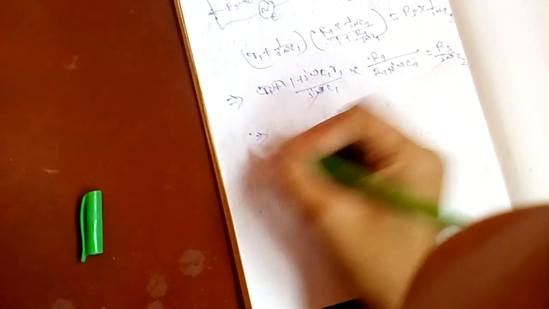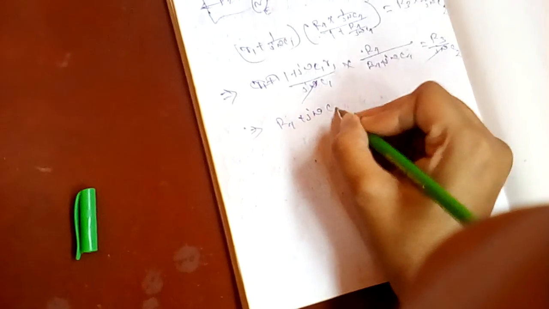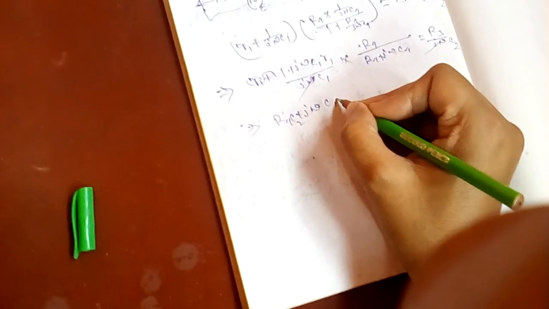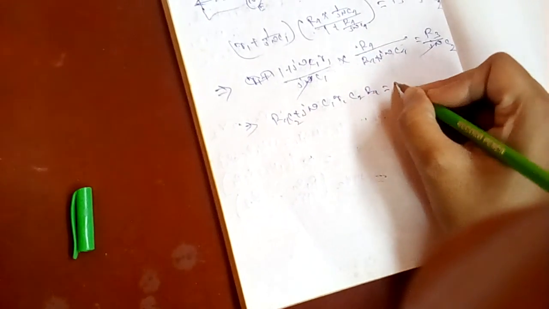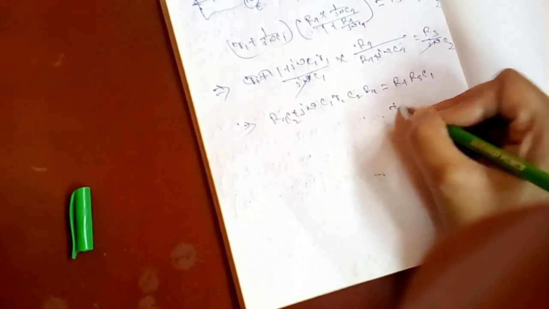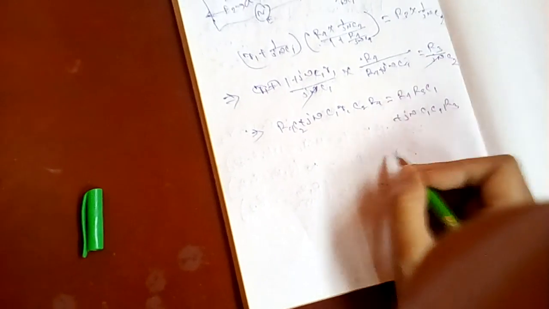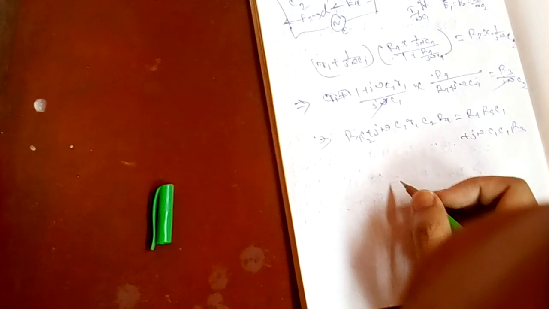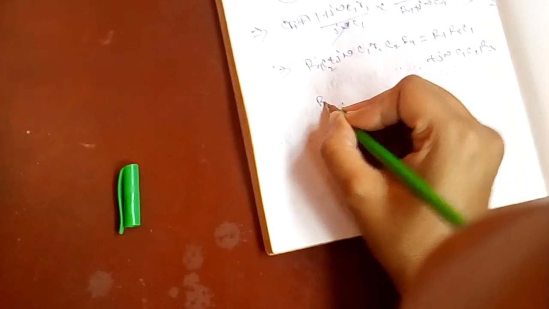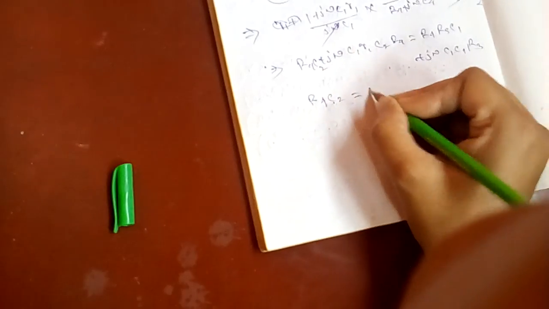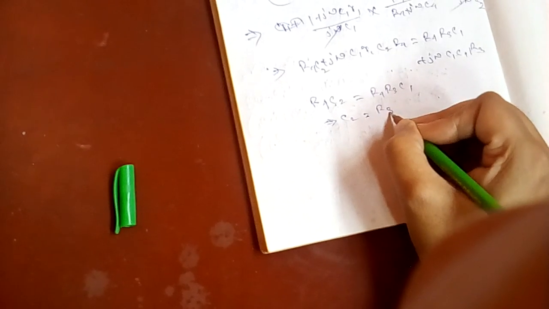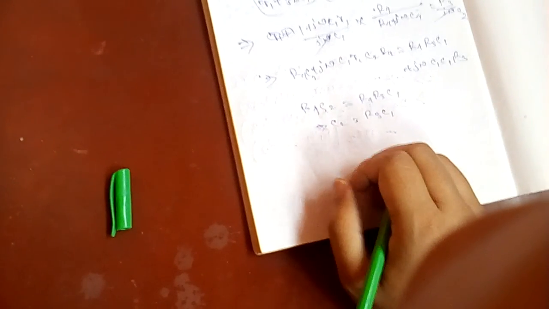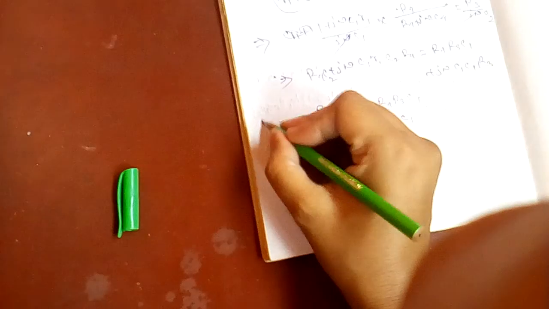So you will get R4 plus j omega C1 R1 R4 C2 equal to R4 R3 C1 plus j omega C1 C4 R3. Equating the real part and imaginary part, we get R4 C2 equal to R4 R3 C1, so C2 equal to R3 C1 in the real part.